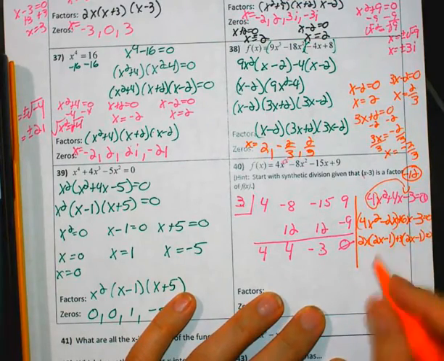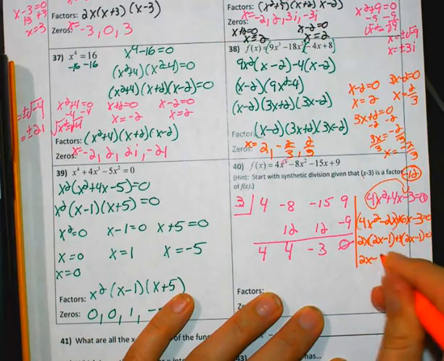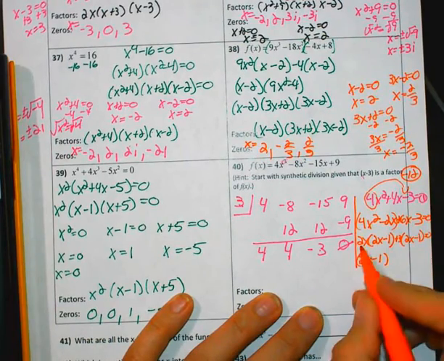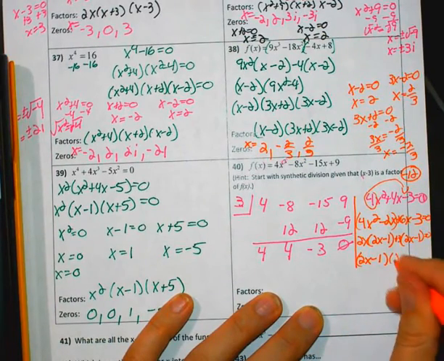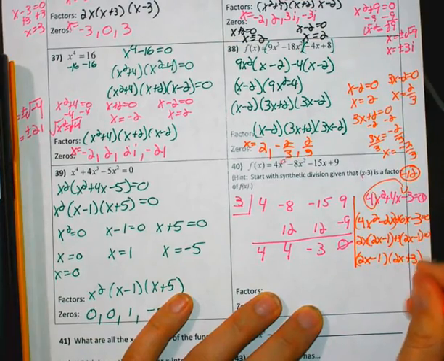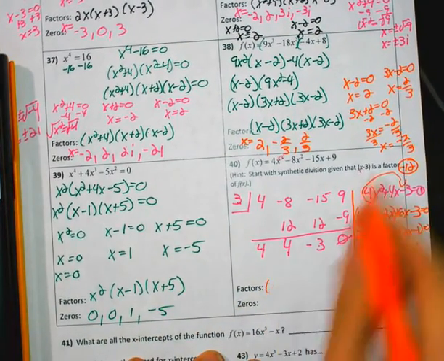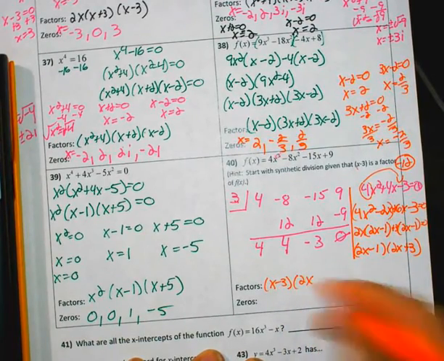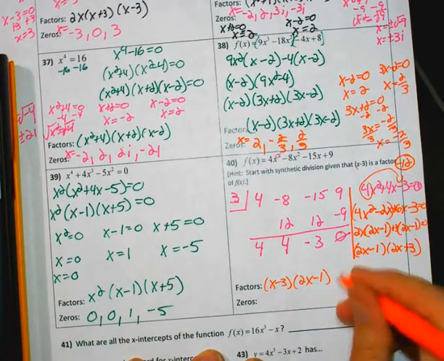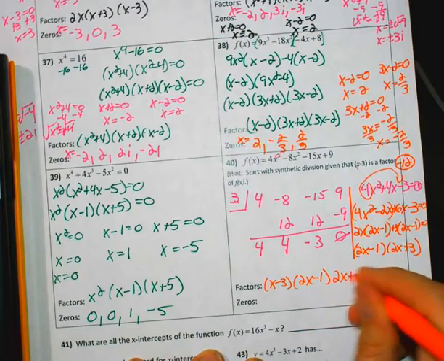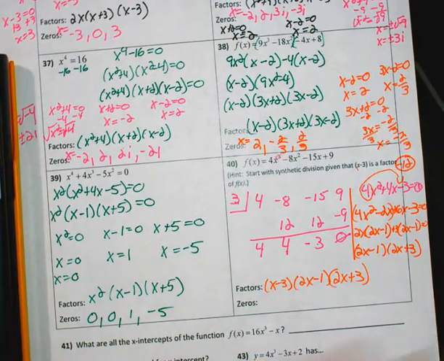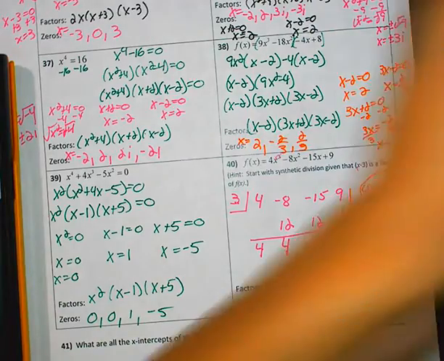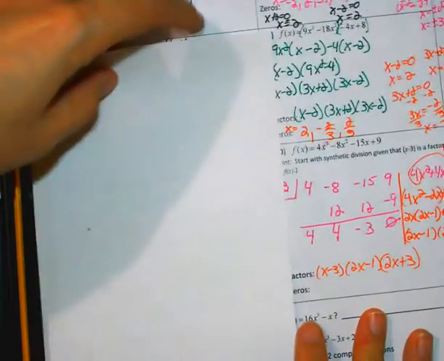So my two factors match. I have 2x minus 1, and then I have what's on the outside, 2x plus 3. So my factors are, they gave me 1, x minus 3, 2x minus 1, 2x plus 3. Now we need to set all of those equal to 0 so that we can find the zeros. I'm going to do that over here on this piece of paper.